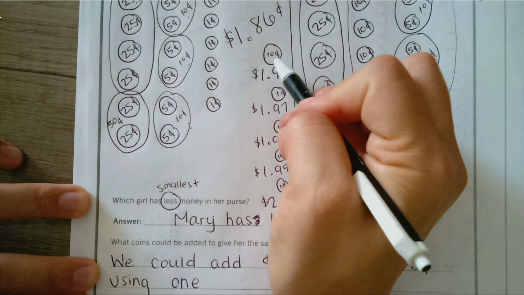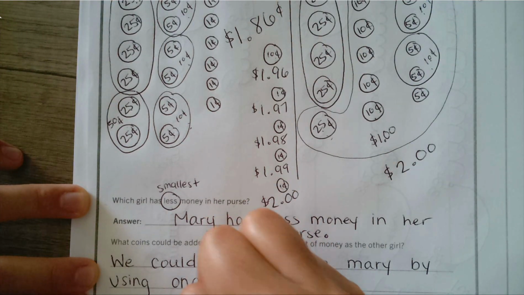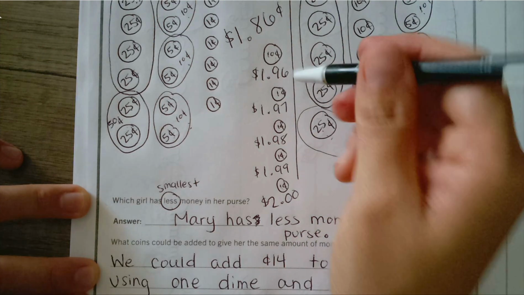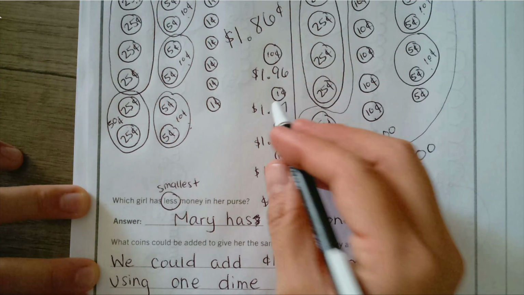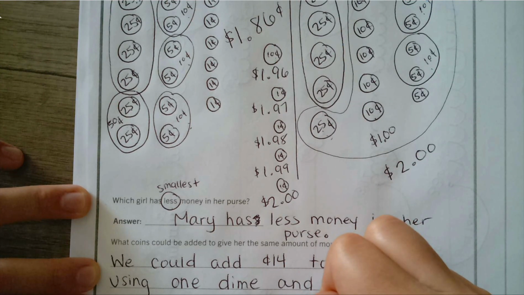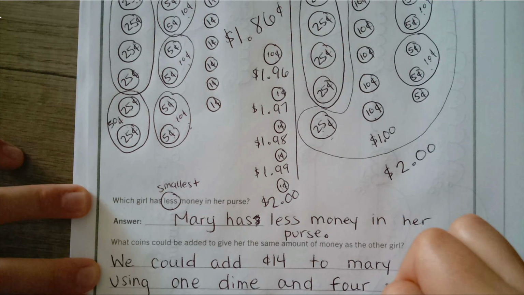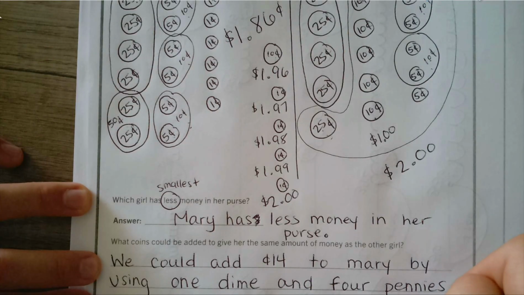I used 1 dime right here because it's worth 10 cents. By using 1 dime and 1, 2, 3, 4 pennies, because those are all 1-cent coins. I know 1-cent coins are pennies, and 4 pennies. Period.